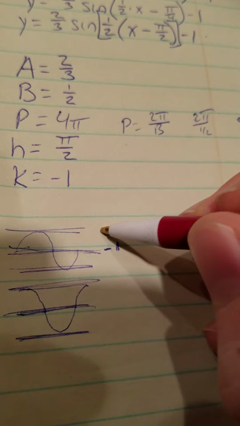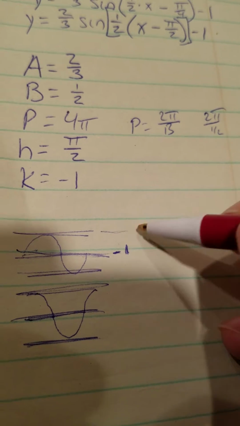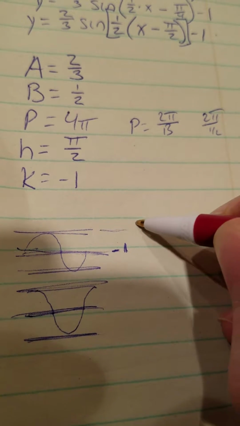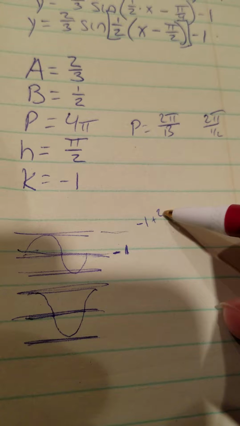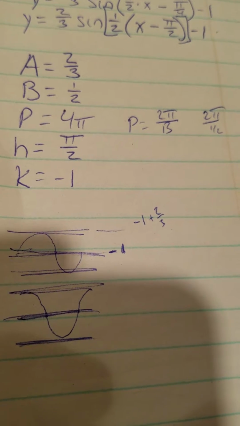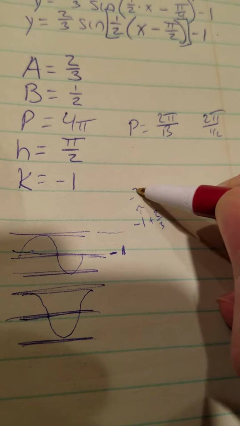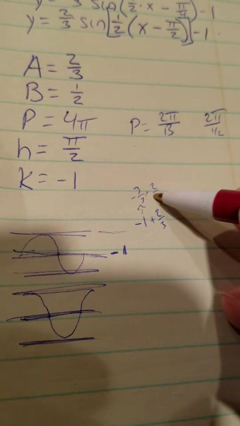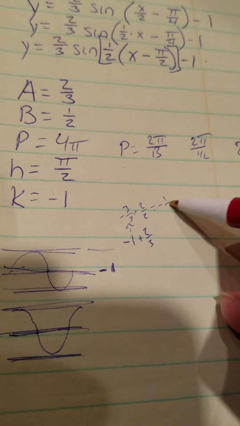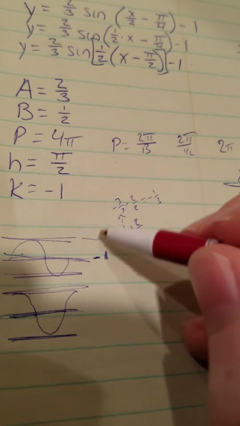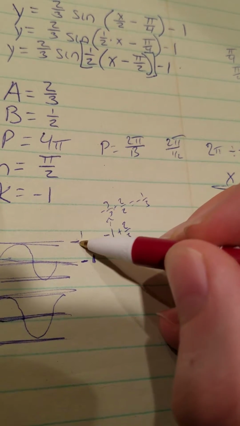So to find the maximum, I'm just going to add a to it. So I'm going to do -1 plus 2/3. So in order to do that, again, I need to rearrange this and call this -3/3 plus 2/3. So it's -1/3. Okay, so that's the maximum, -1/3.